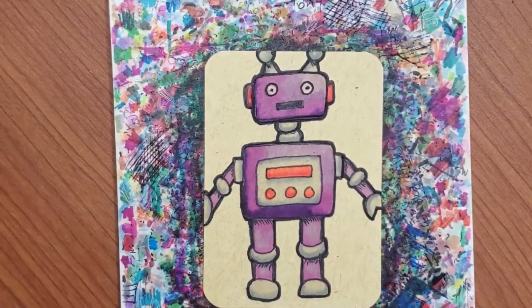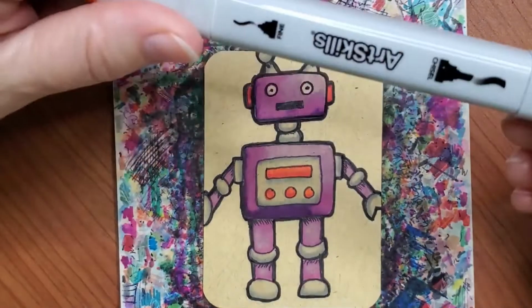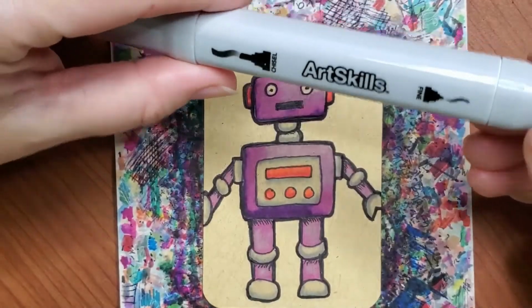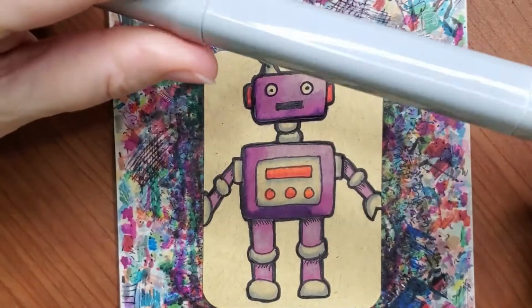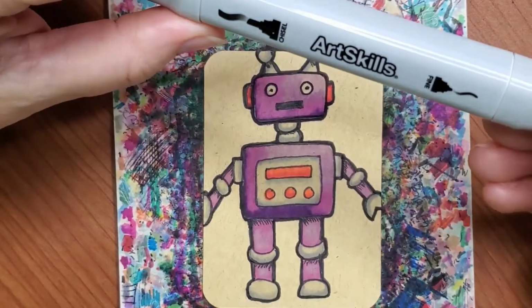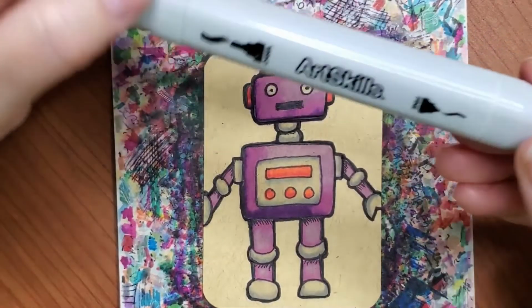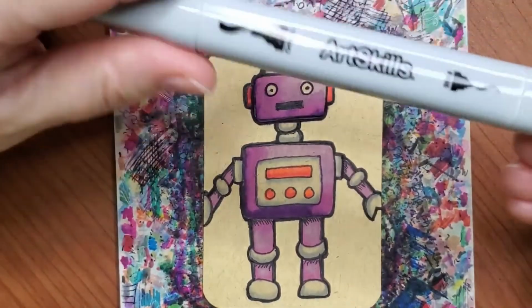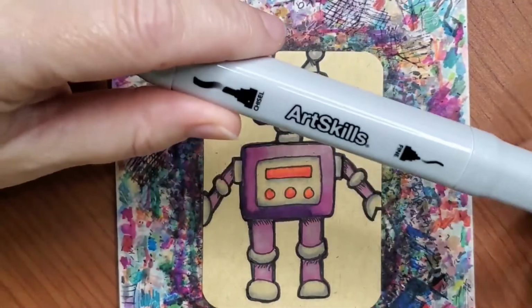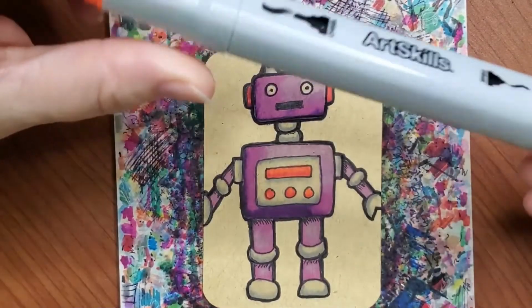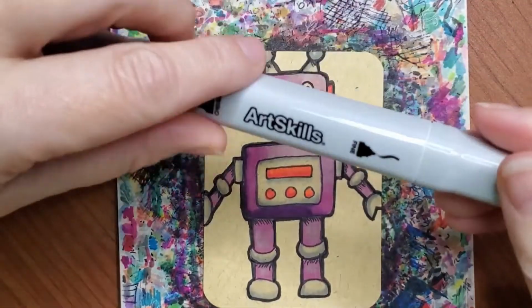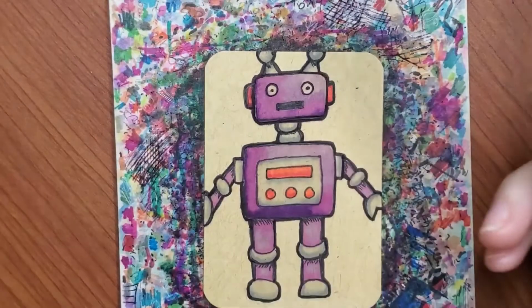These markers, like I said, were given to me as a gift, and I wanted to try using them because, number one, I wanted to give them a chance. I don't know where she bought them. I want to say she probably bought them at Hobby Lobby or something.